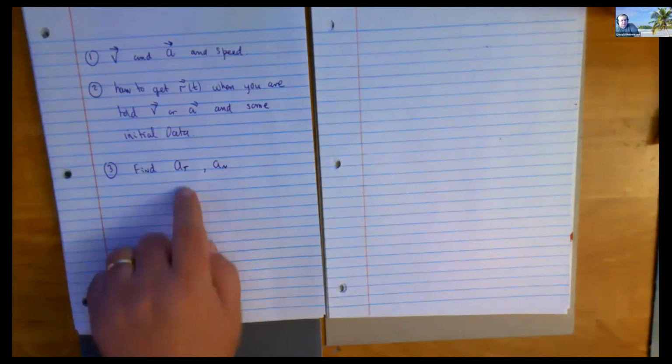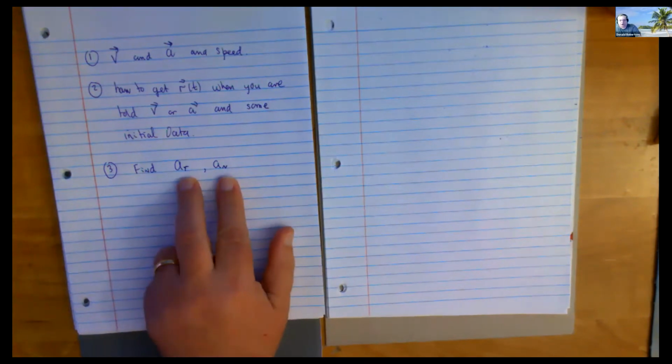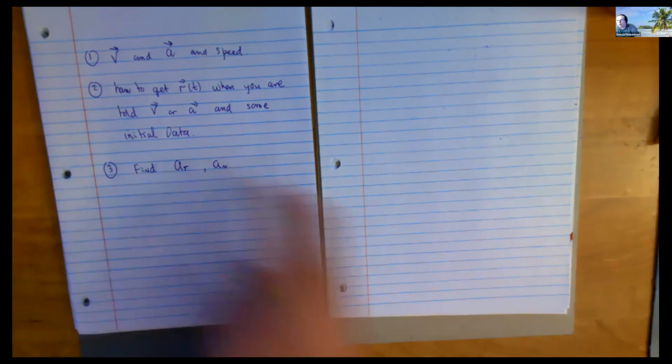And third, it's quite interesting that the acceleration of a three-dimensional object is actually a linear combination of the tangential and normal components.